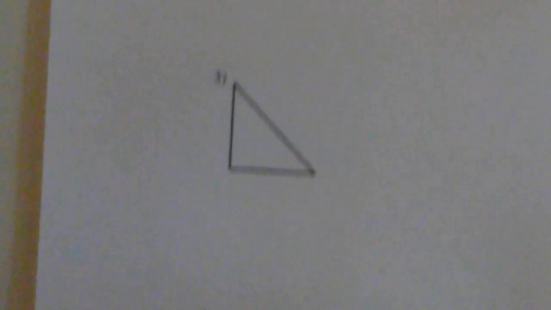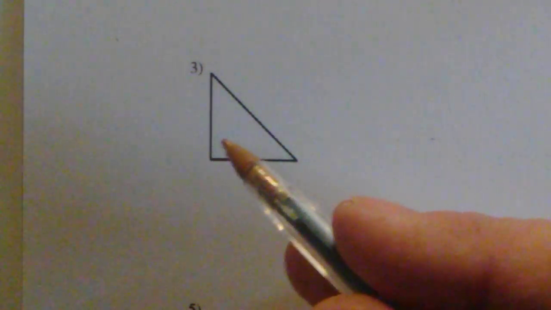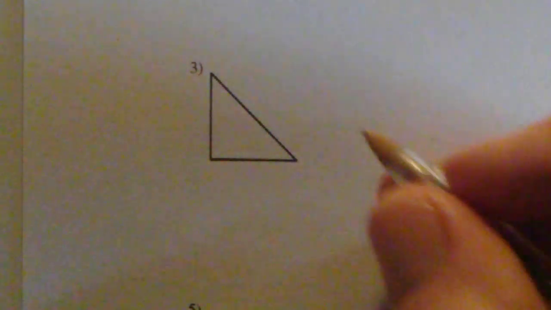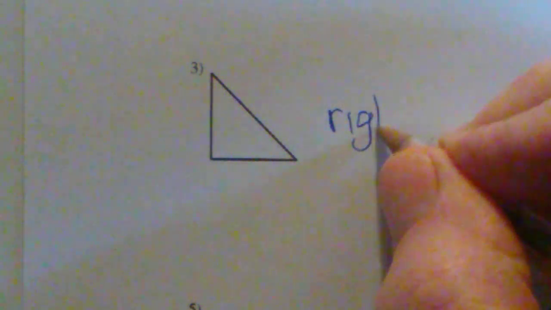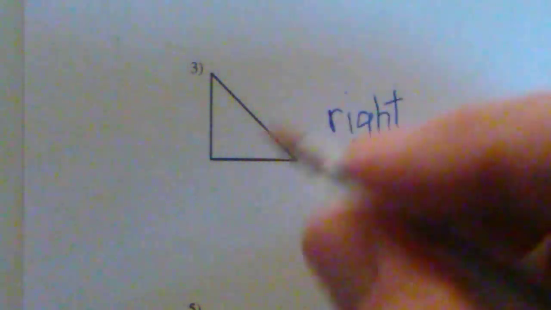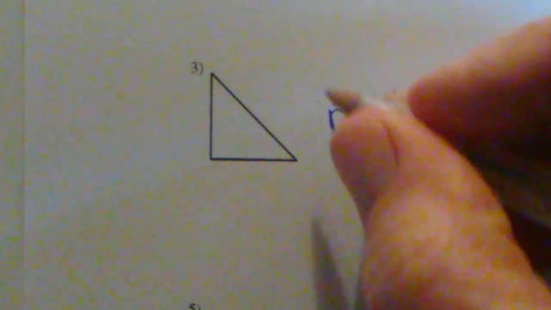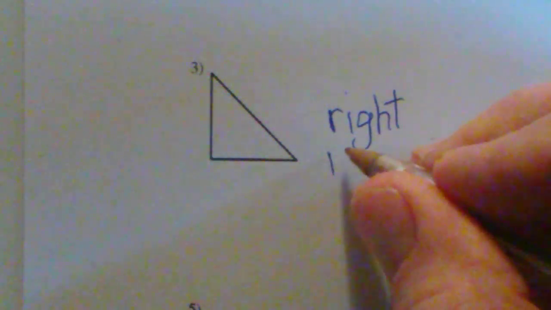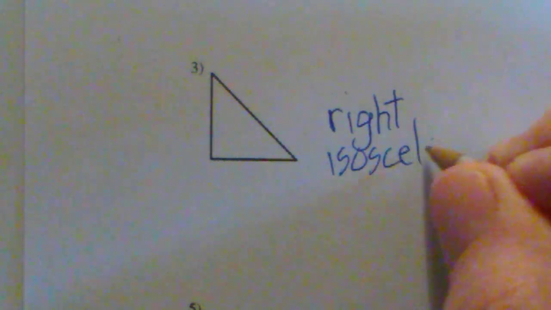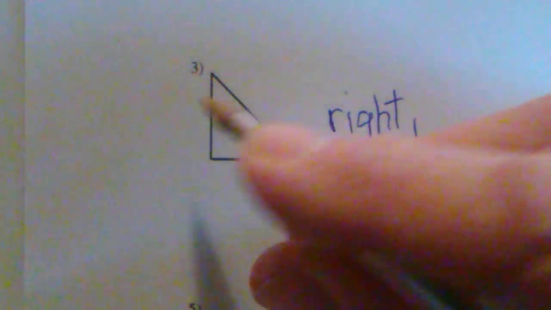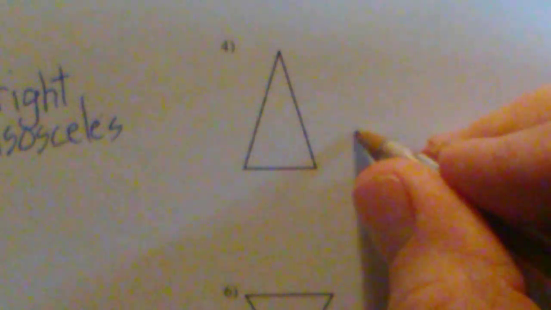Let me make sure I'm doing this right. Okay. So it's not drawing a little box there, but that sure looks like a right angle, doesn't it? So we'll say it's right, 90 degrees, remember, like the corner in your rooms, most of them. And these look the same. It's isosceles. We'll put right isosceles, but it might be isosceles right. I guess it doesn't matter. It's an isosceles triangle because 2 are the same. How about this one? 2 are the same again. Isosceles.